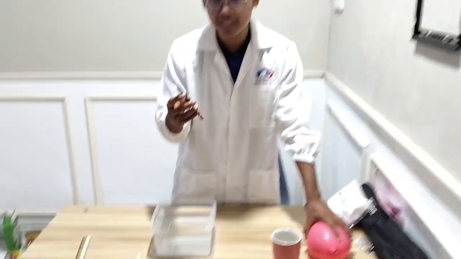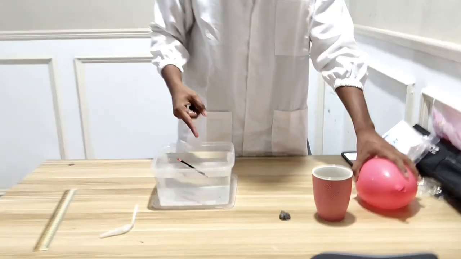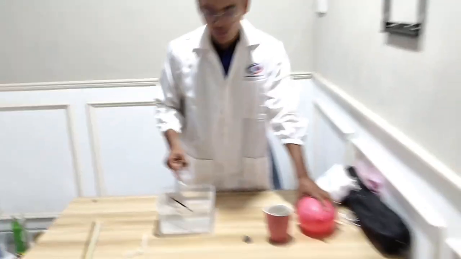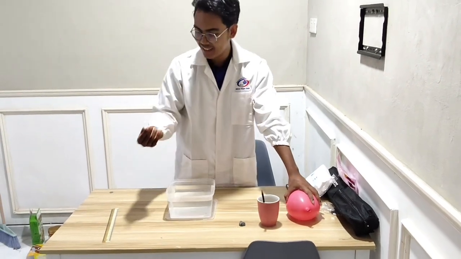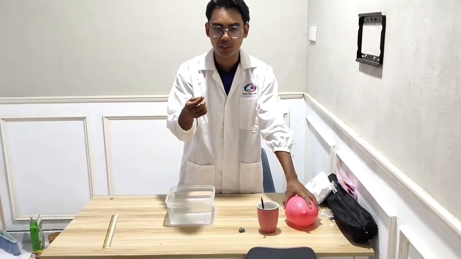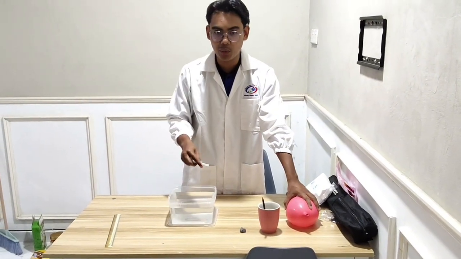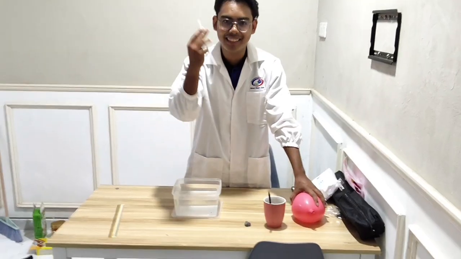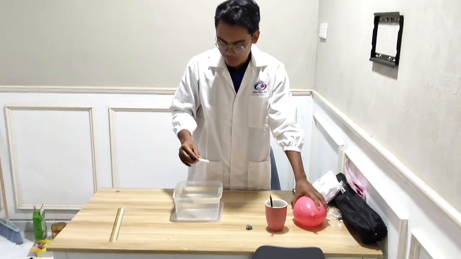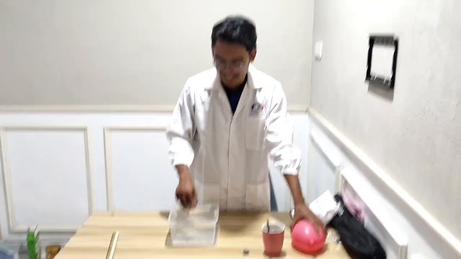Okay, and we continue to the pencil. Put the pencil in wisely and remember to wash it first. Okay, the pencil is a floating object. Good. Next we will use the straw, a plastic straw. Before you put the plastic straw into the water, please make sure that there is no teh ais or teh tarik in the straw. Okay, we will put it into the water. And as you guys can see, it is a floating object.